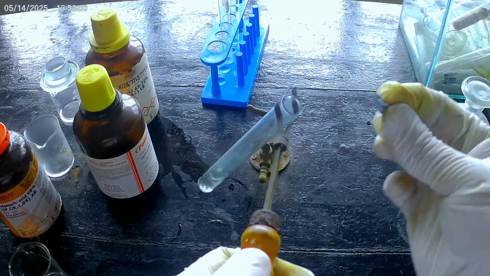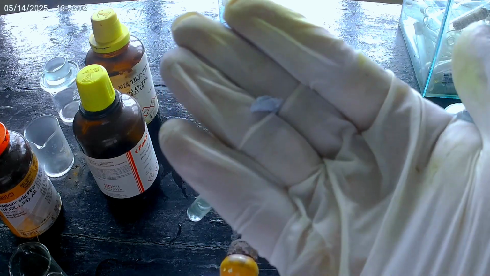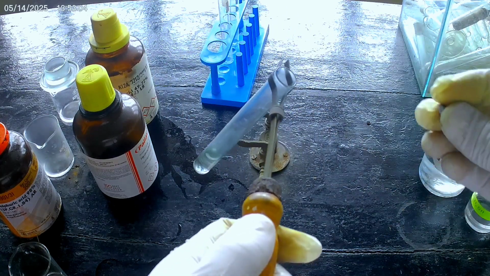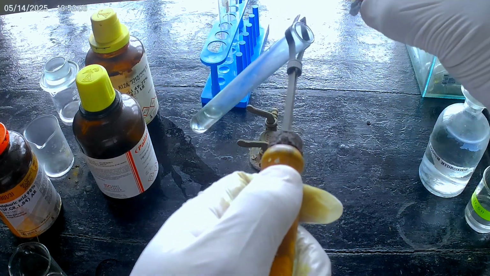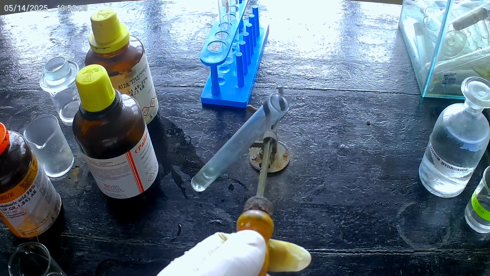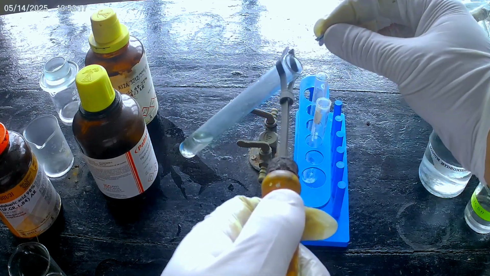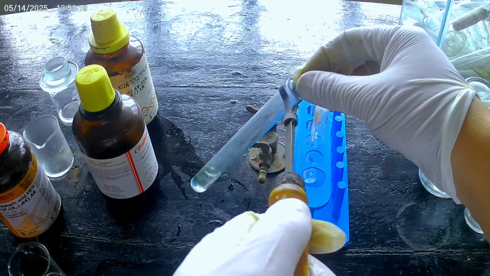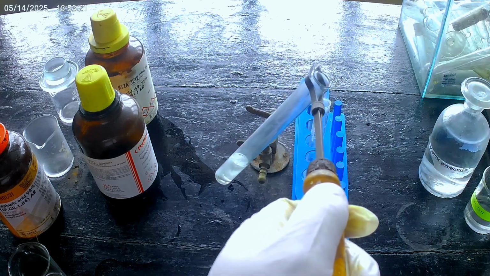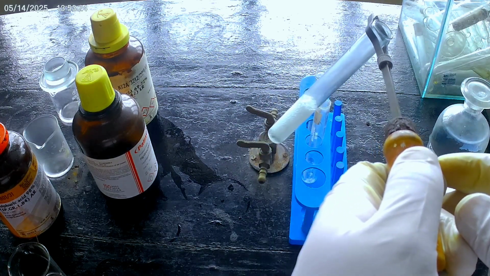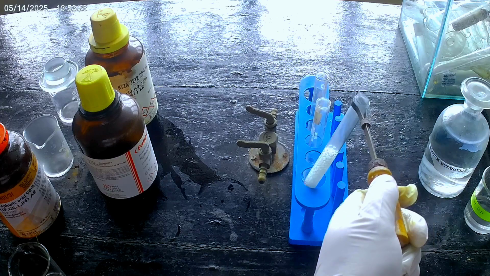Here I'm going to take zinc metal. This is how it looks. Here we go, it's hard. And I'm going to put this inside the acid. Then what do you notice in this acid? So I'm going to put this. You will notice the zinc starts to dissolve in this acid, thereby producing a gas.